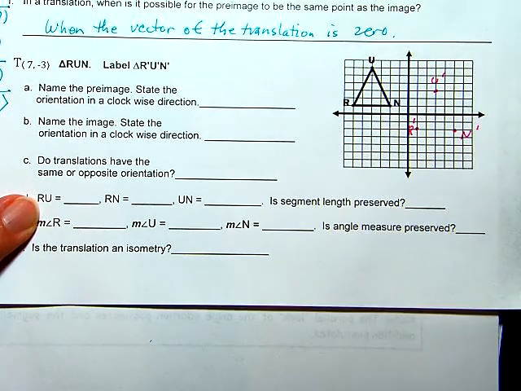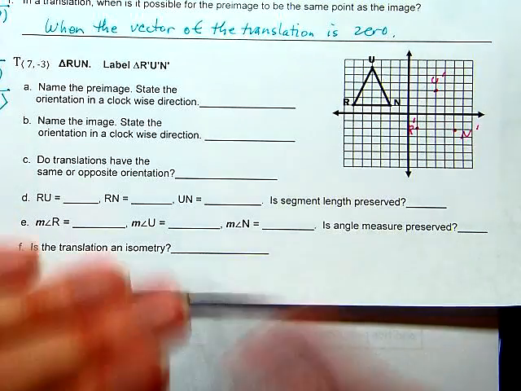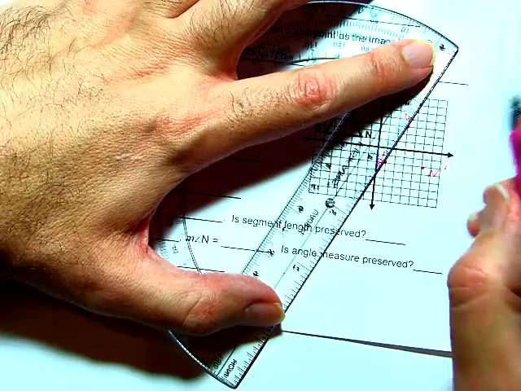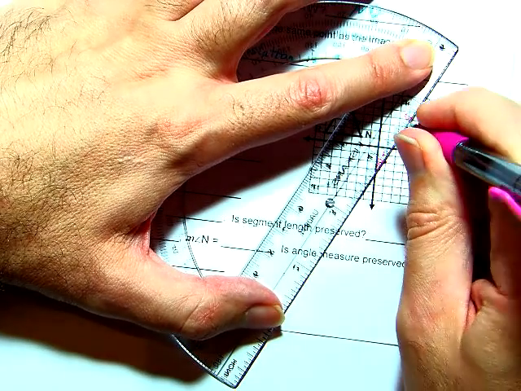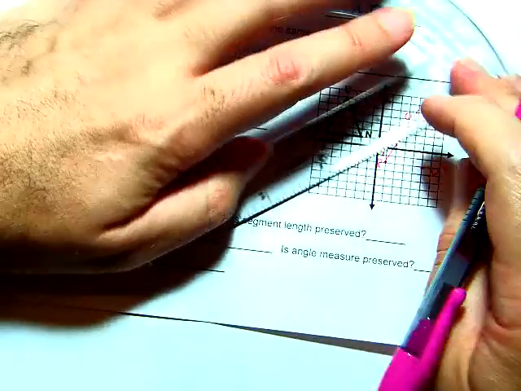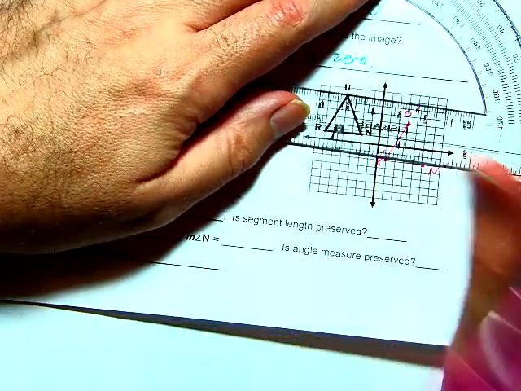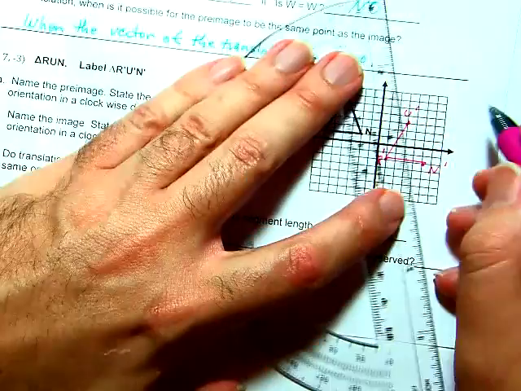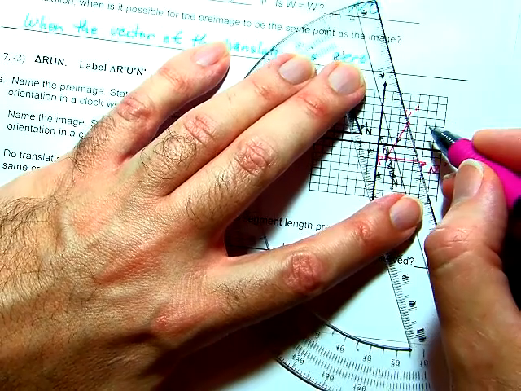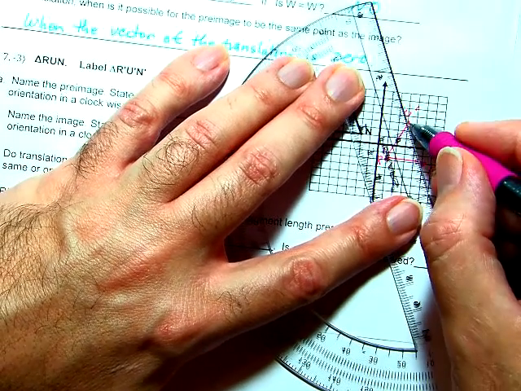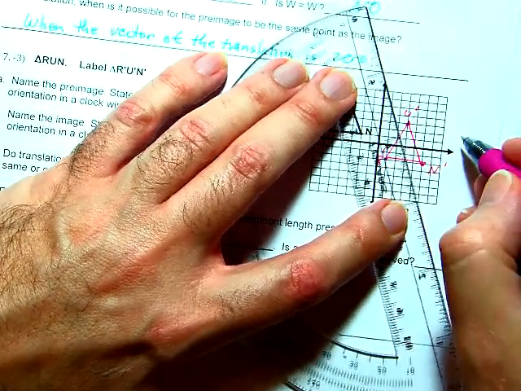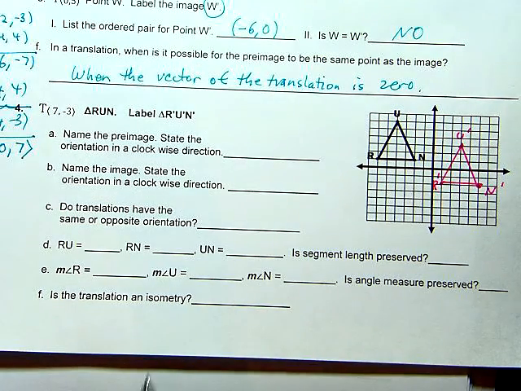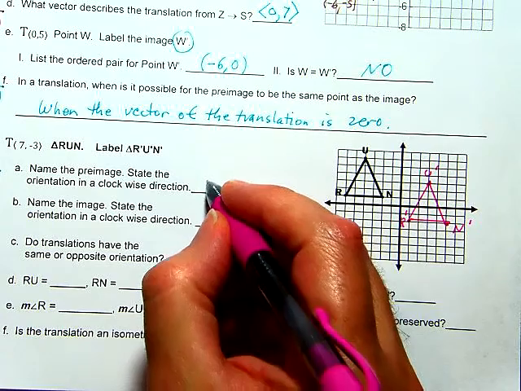So this gives us our triangle R prime, U prime, N prime. Let's go ahead and draw the line segments between the points, complete our triangle. And I hope you're doing this at home as well. Okay, good. So name the pre-image. Well, the pre-image was triangle RUN.